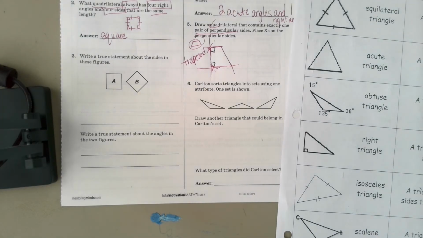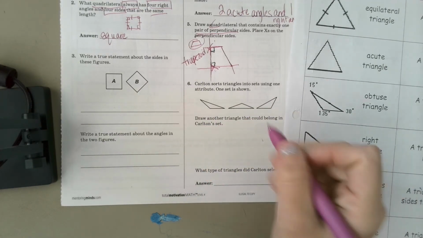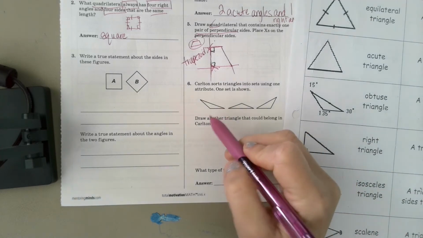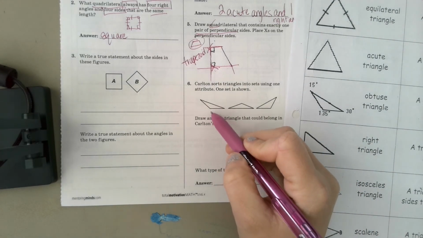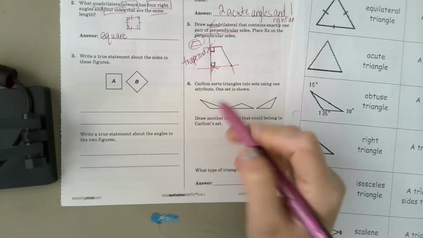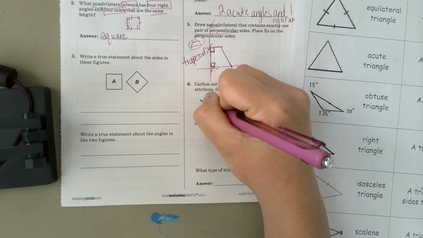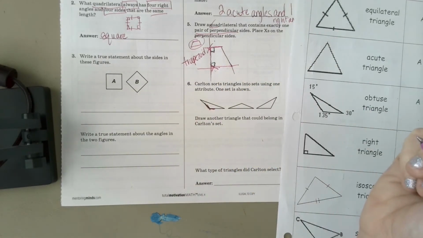They can also be sorted by the angles. And I clearly see some crazy looking angles in these shapes. I am looking at this particular triangle, and it's very obvious that there is an obtuse angle right there.